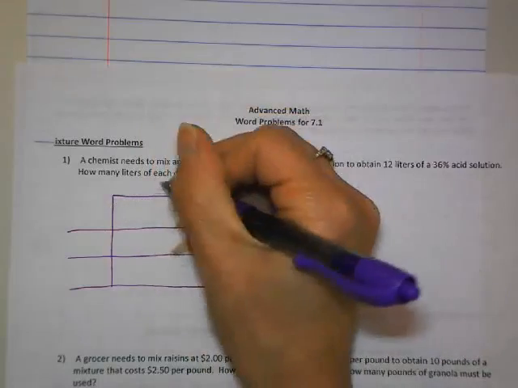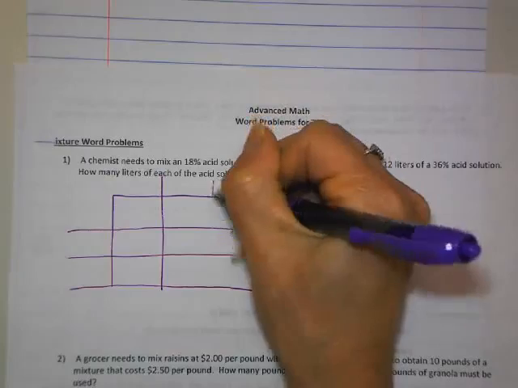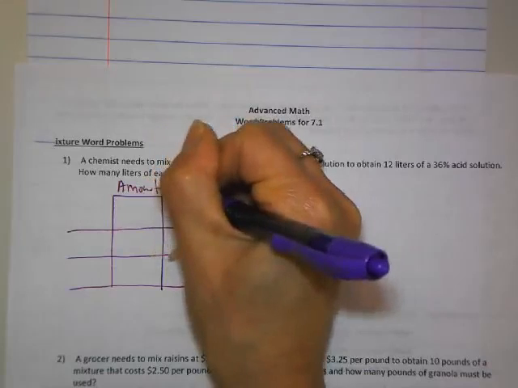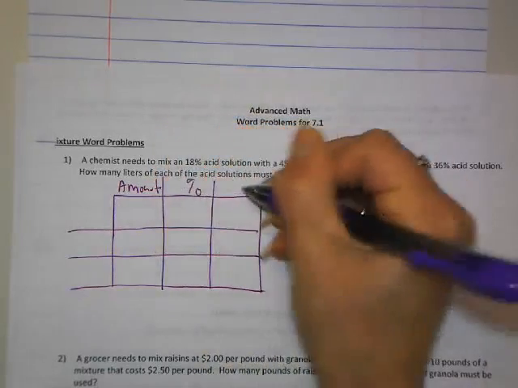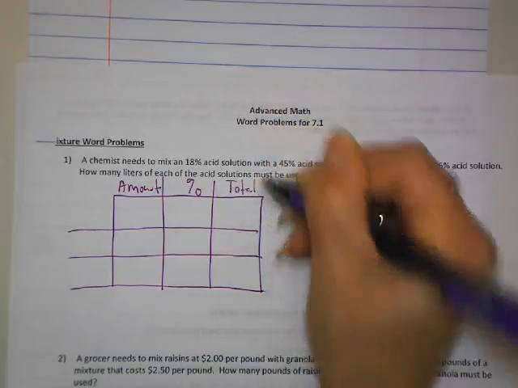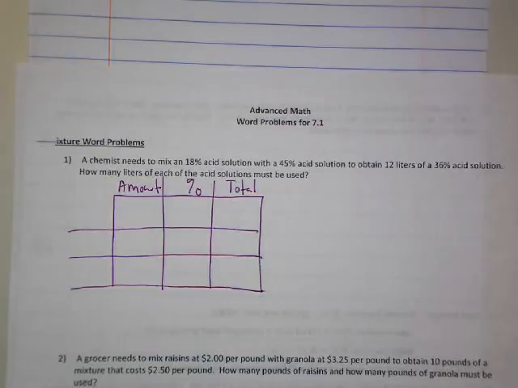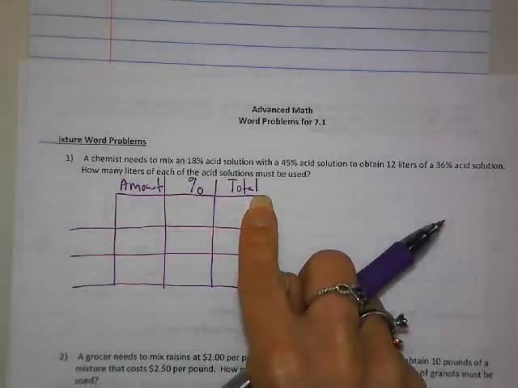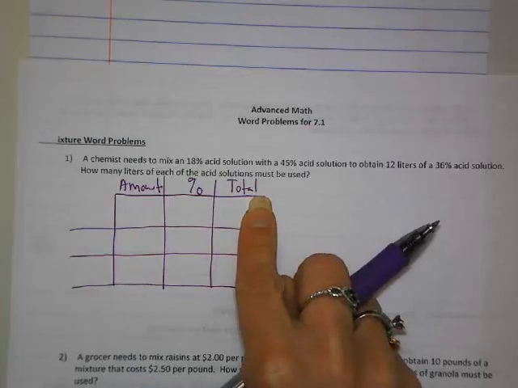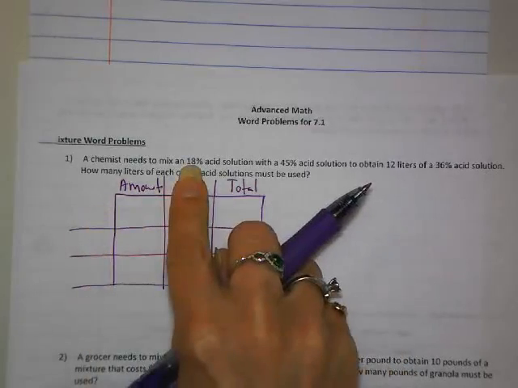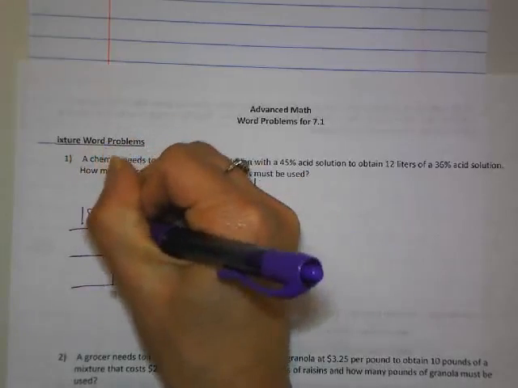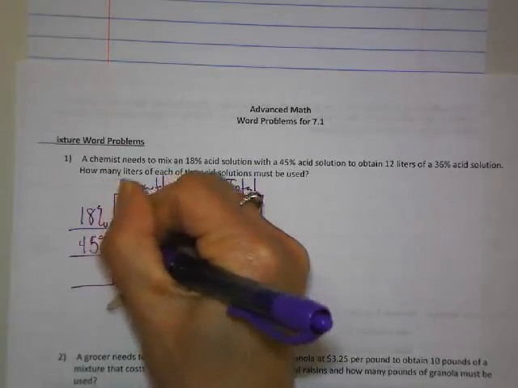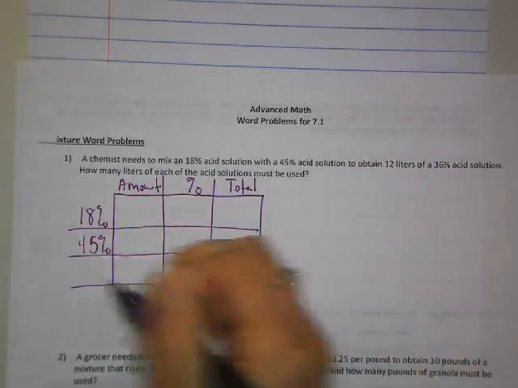Now, at the top of the box, you look at your amount, the percent, and the total. So this is how all your mixtures get put together. It's amount, dollars, or this could be percent, so it depends on what you're doing, and then the total. Now, we've got an 18% mixture. We have a 45% mixture. And we want to end up with a 36% mixture.